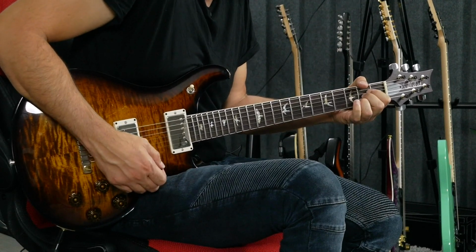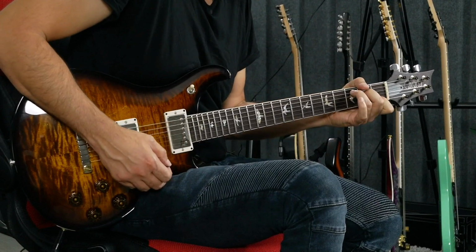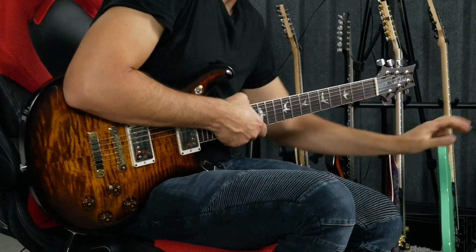Sounds fine. But there's a better way. That better way really has to do with open strings. The more open strings you can add to a chord, in my opinion, the better. Because open strings are brighter.